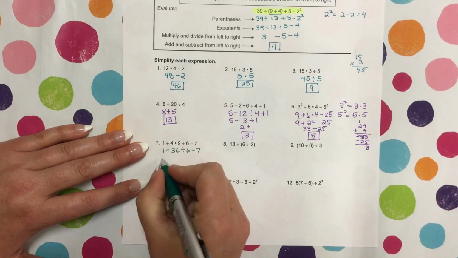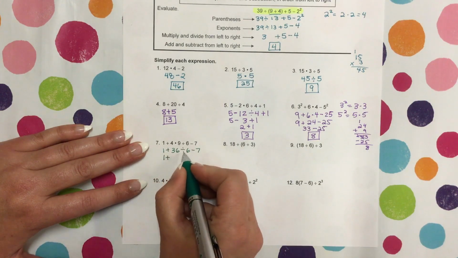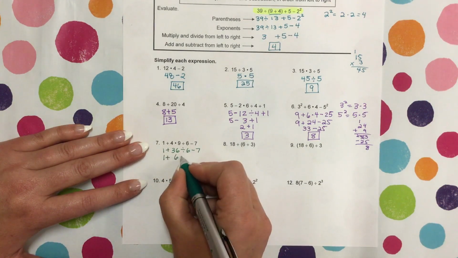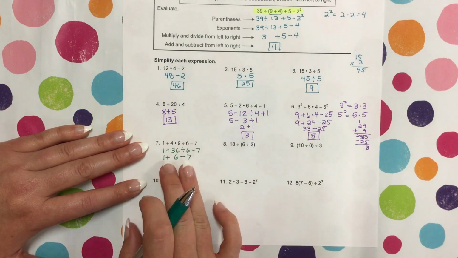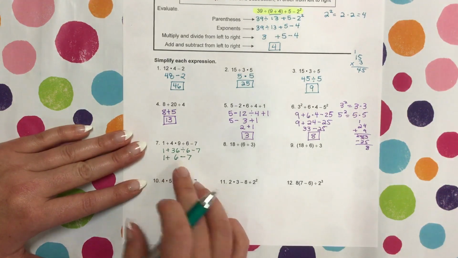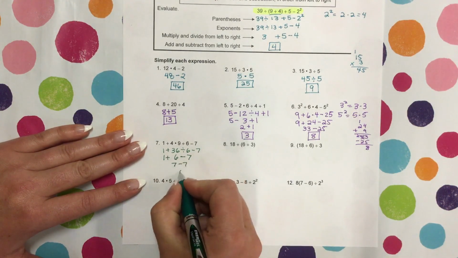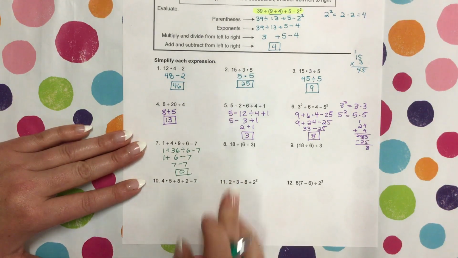Then I have division, so it's going to be 1 plus 36 divided by 6 is going to be 6 minus 7. And then here we go. We are doing addition, subtraction. They're on the same line, so we're just going to go left to right. 1 plus 6 is 7 minus 7 equals 0. That is our answer. Let's go on to the next one.